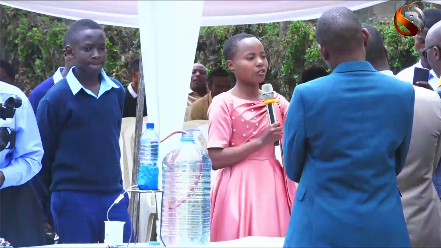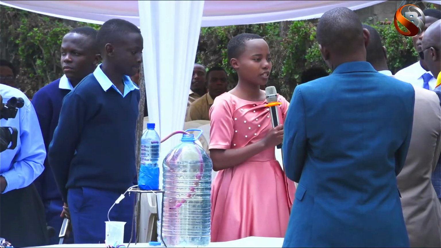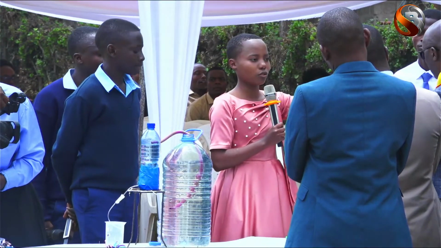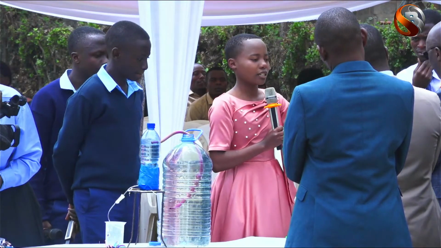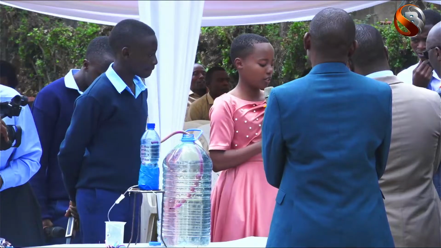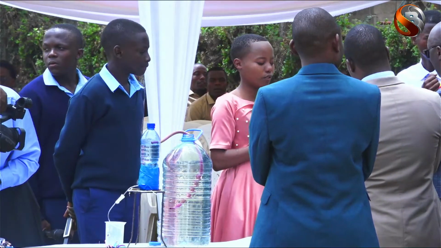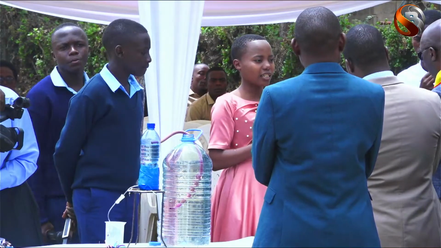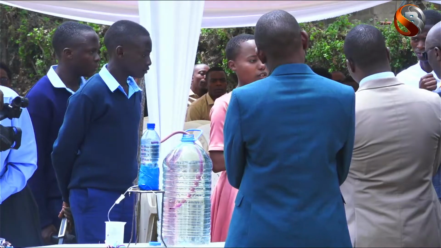Reduction of greenhouse gases, since by burning methane we'll be reducing the amount of methane which will be released to the atmosphere and destroy the ozone layer. But also it helps to reduce waste in our environment. Cow dung is termed as waste in our environment, but by collecting it and using it to produce biogas, we can reduce waste in our environment.